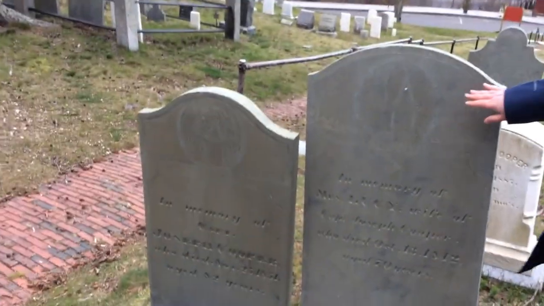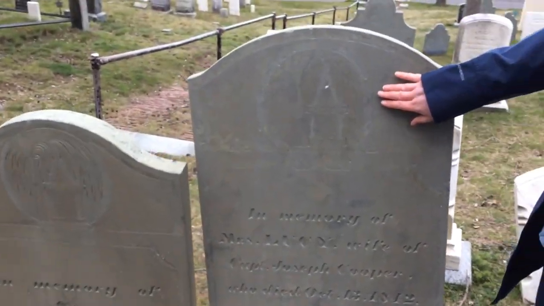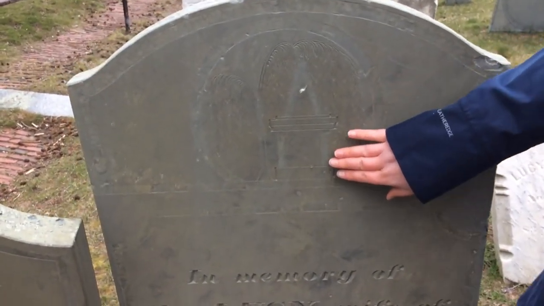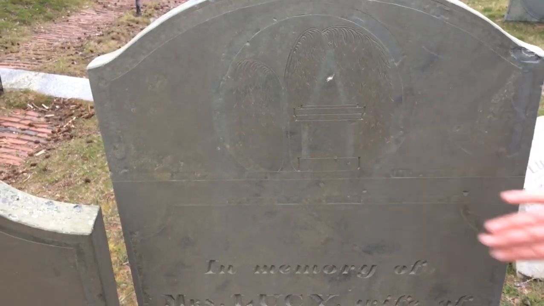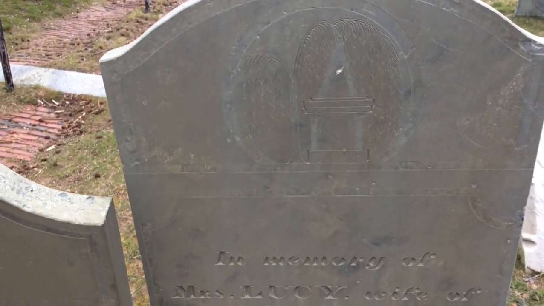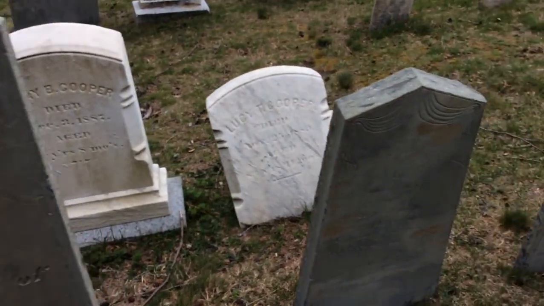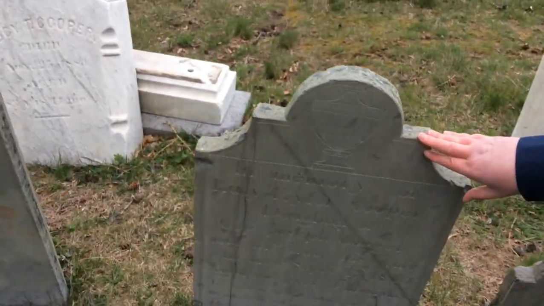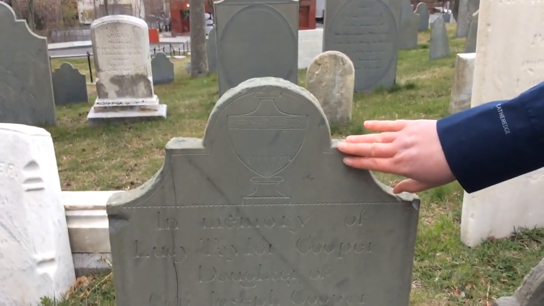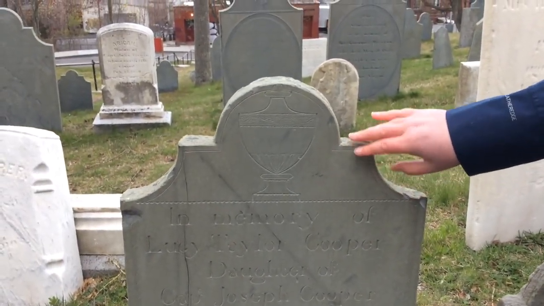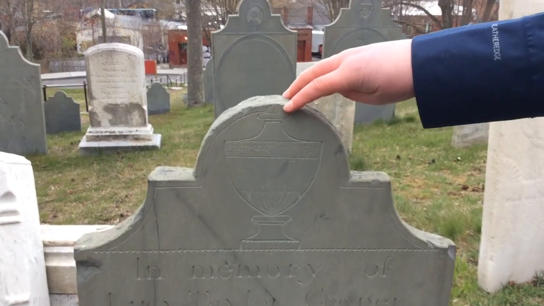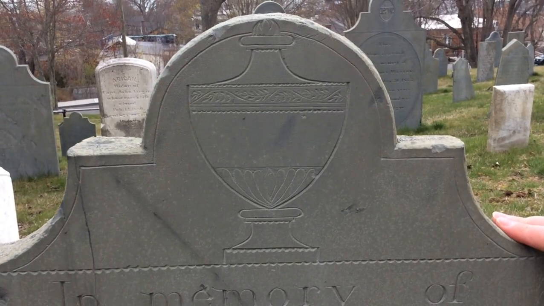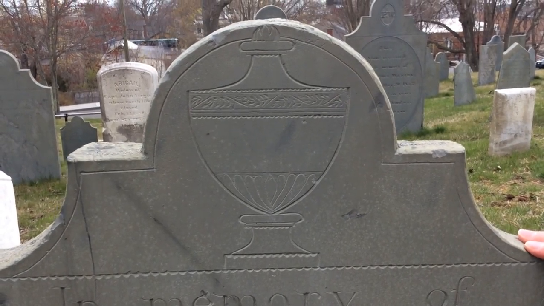We see some other nice examples of the urn and willow motif. On this stone, it almost looks more like a sarcophagus or a tomb. And we can move over here, where instead of having a willow beside it, the urn is by itself. And again, some scholars might identify this carving detail at the top as a flame coming out of the urn itself, representing the soul's flight to heaven.